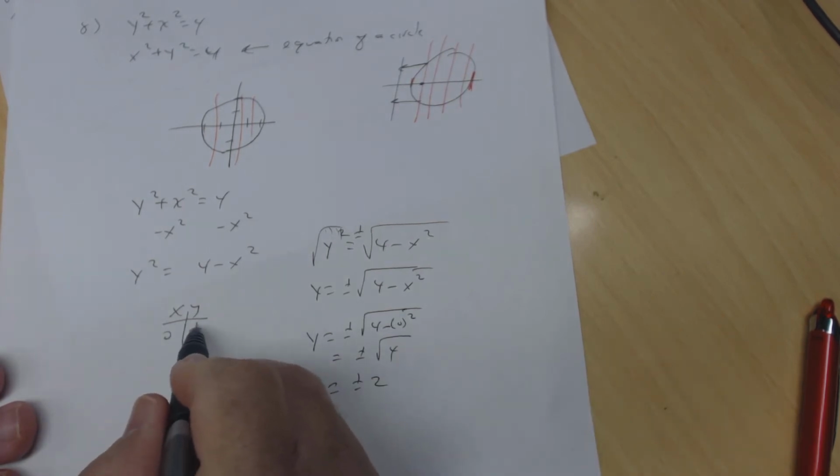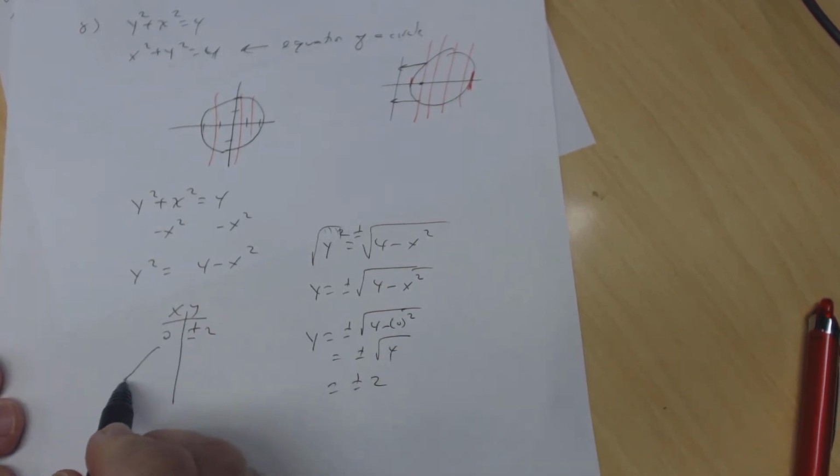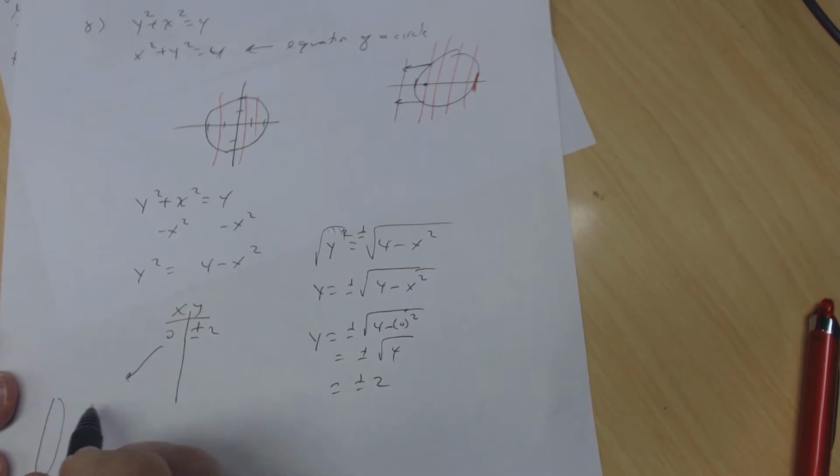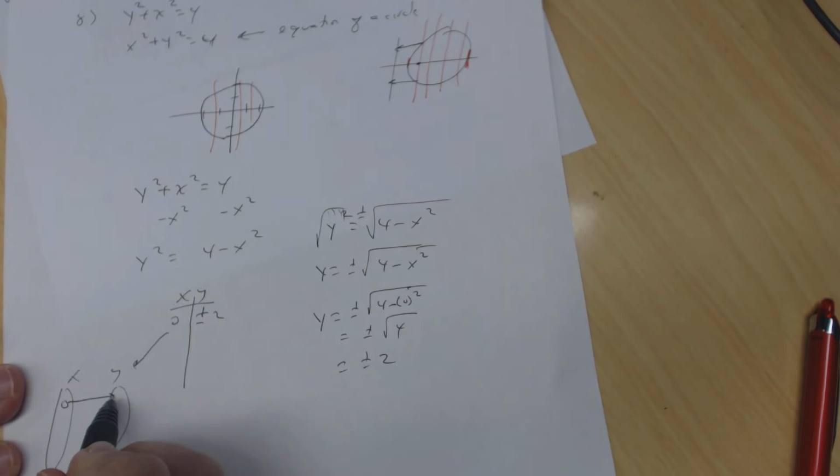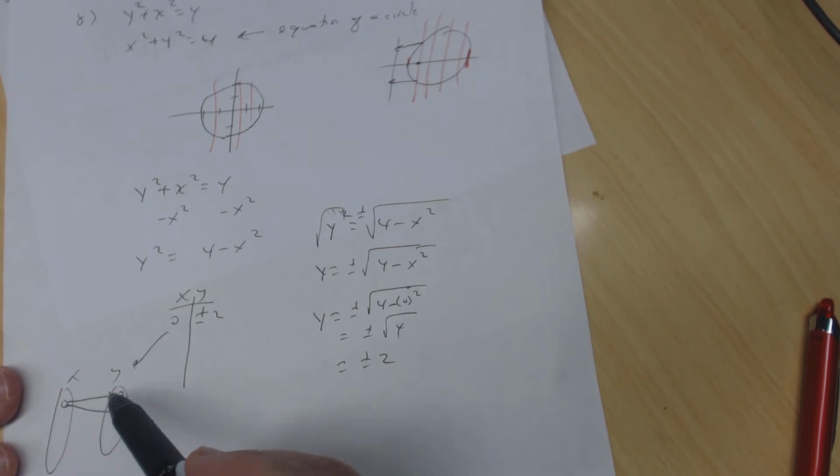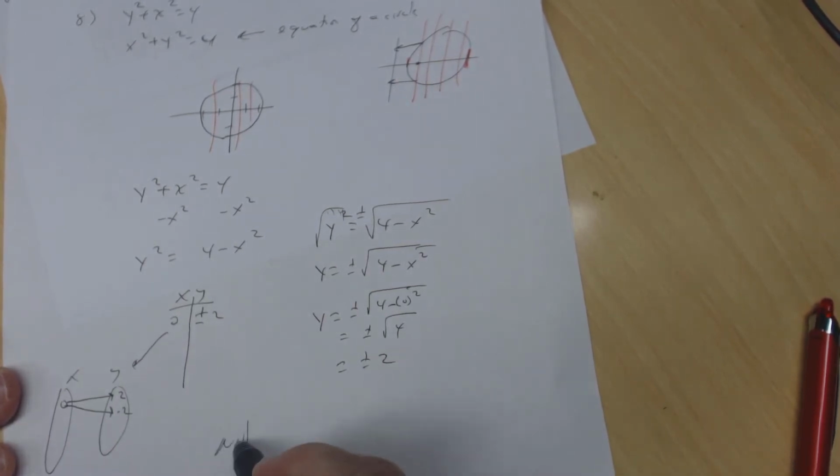So look at what that says. That says right here that when x is 0, I get a y value of 2, and I get a y value of negative 2. So notice that when x is 0, there's more than one y value assigned to it. So right away, it's not a function. It's not a function.